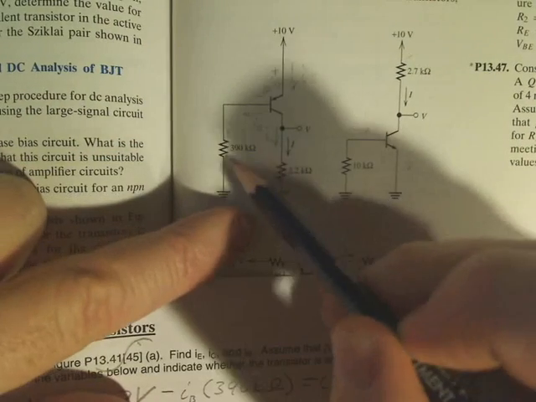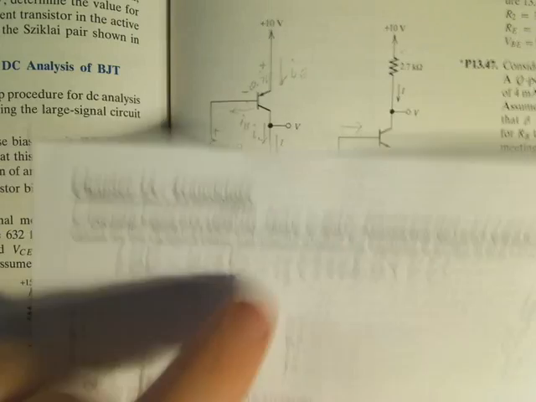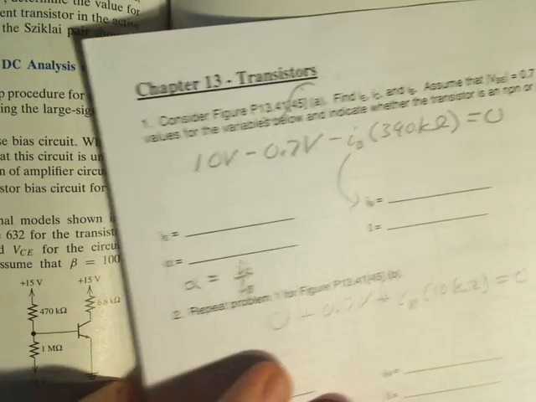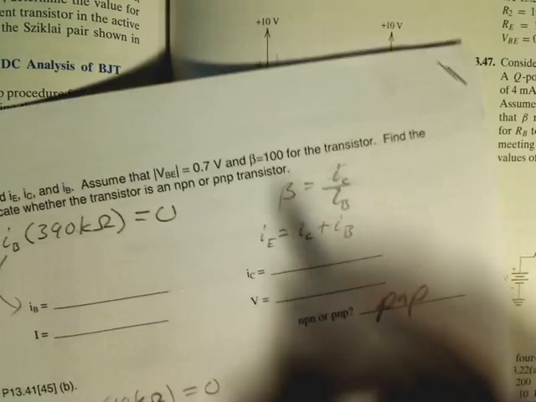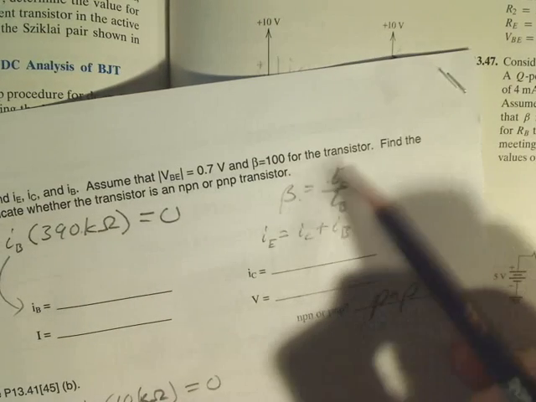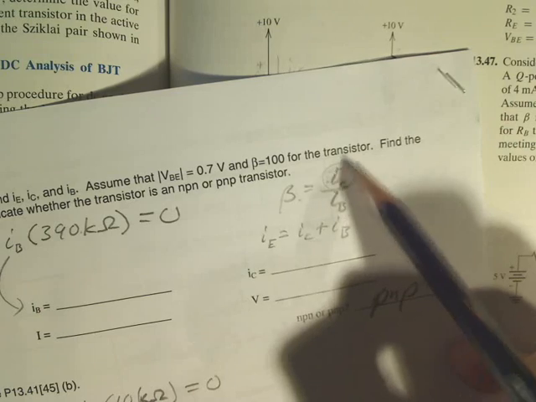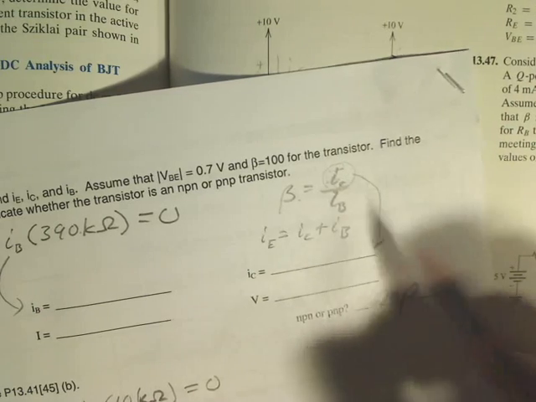That means that there's a positive here and a negative there. That's why I have a drop of minus IB. The only unknown in this equation is IB. That will allow me to solve for it and put it right here. If I then use the beta that was given in the problem of 100, I can use that to find I sub C. I sub C would then go right here.